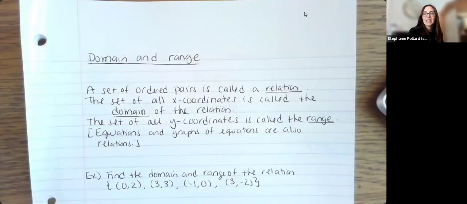Welcome everybody. In this video, I want to discuss domain and range. So I have a couple of definitions written out already. The first is for relation. Any set of ordered pairs is called a relation. Relation just means relationship. So there's some sort of relationship between two variables, right?